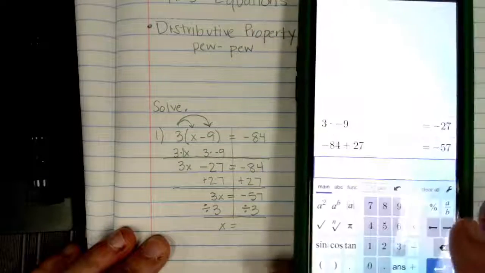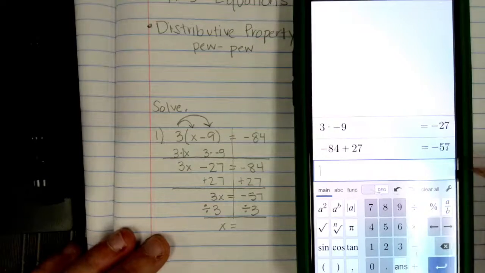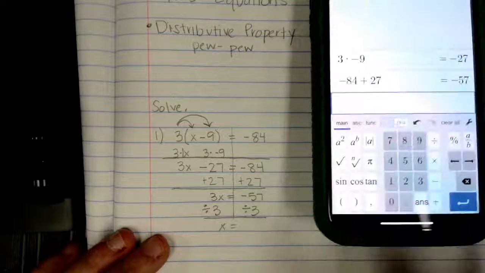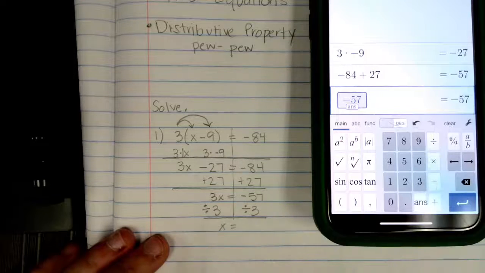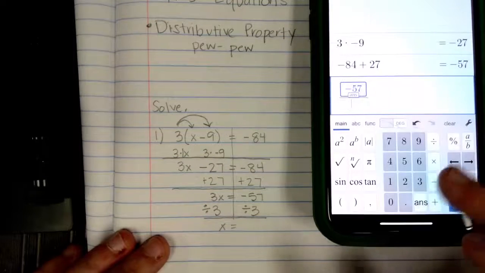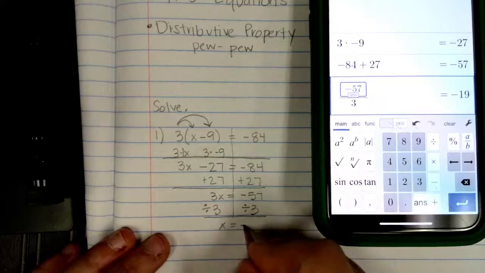Okay, on your calculator, rather than typing in -57 again, I can just hit this A and S button right here. So I'm going to do A and S. That just puts in the -57 for me. Divided by 3, -19.